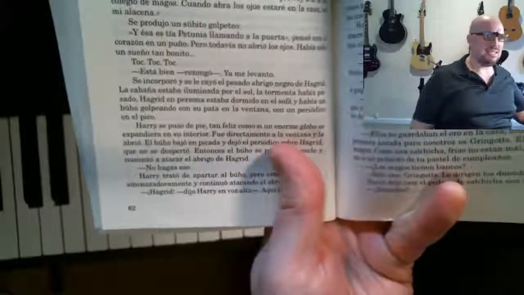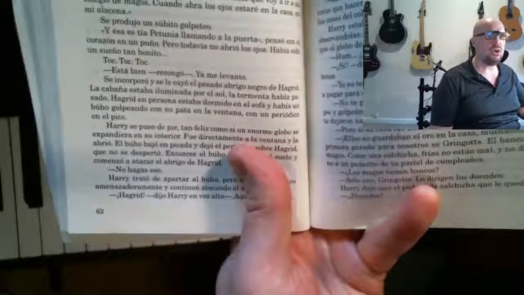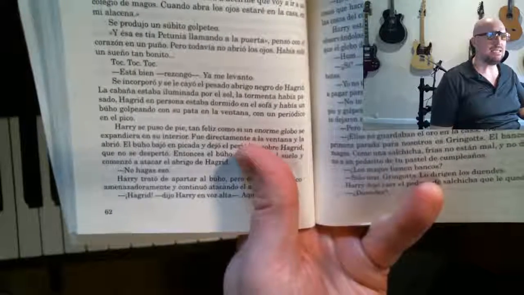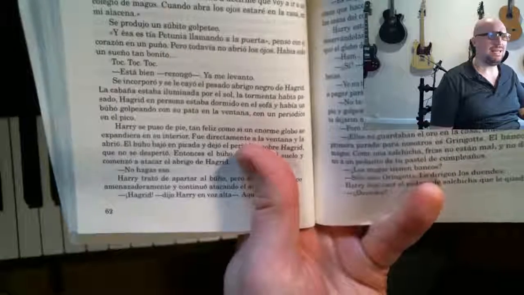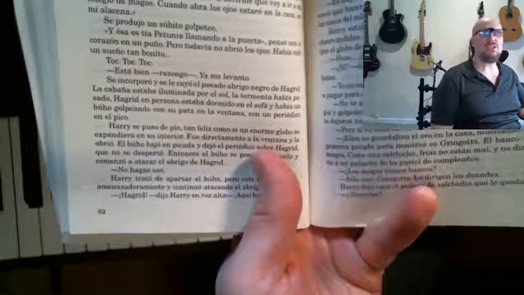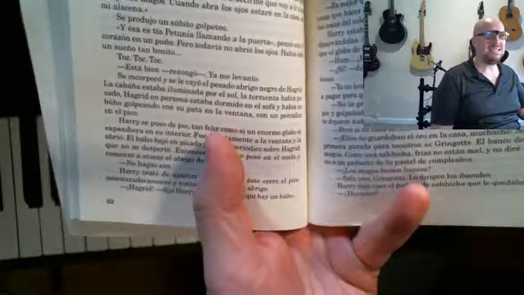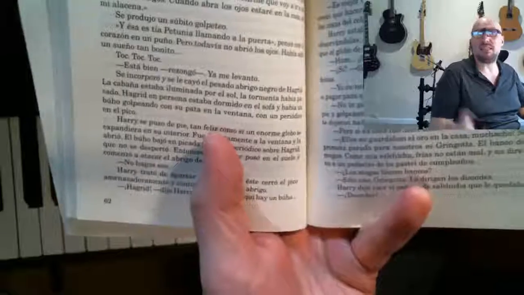Tan feliz como si un enorme globo se expandiera en su interior. Tan is usually so or as much as. We're going to look that up. Feliz is happy. Feliz Navidad.